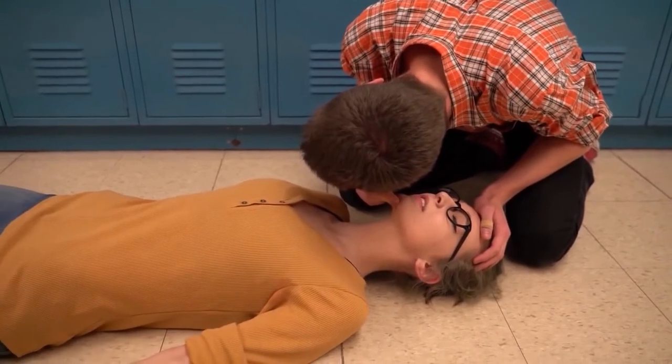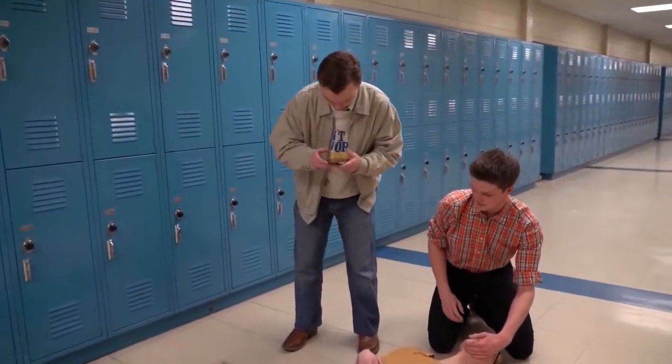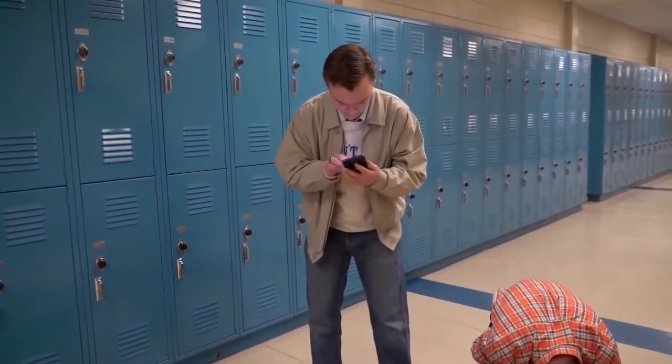Place your ear next to their mouth for around 10 seconds and try to hear if they are breathing. Watch their chest to look for any movement. If they are breathing, place them in the recovery position.